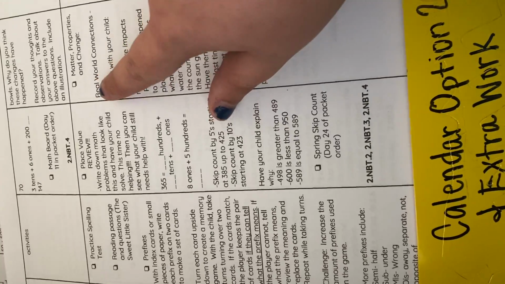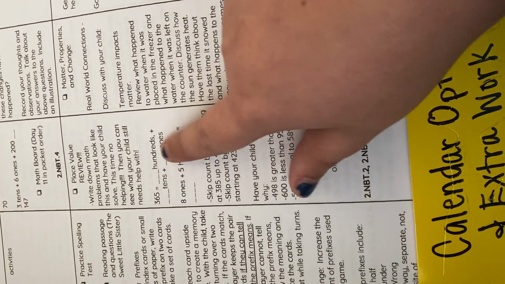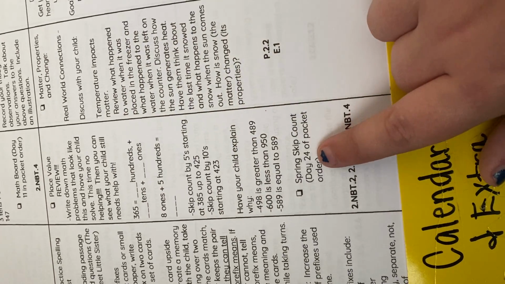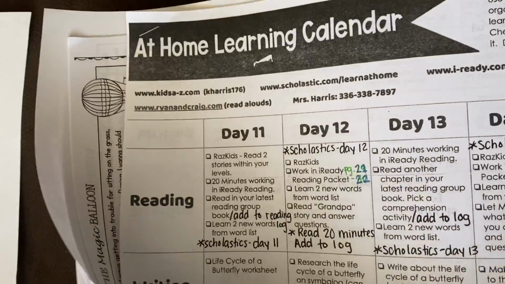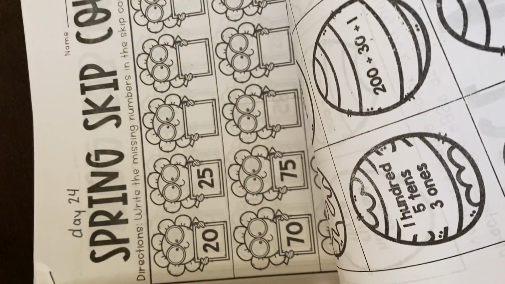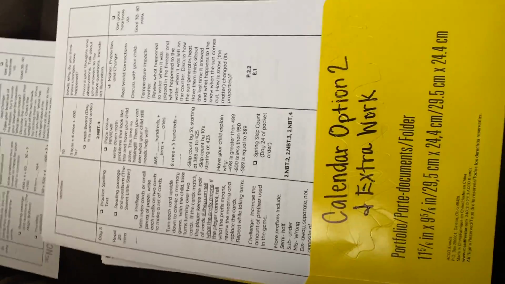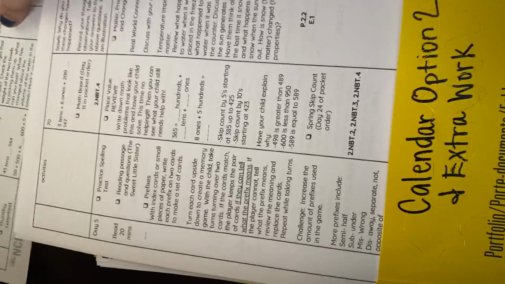All right, and then in math, these are more conversations you're going to have, more teaching activities, and then a worksheet, day 24 of the packet. Spring skip count, day 24 of the packet. And that is days 1 through 5 using this calendar.